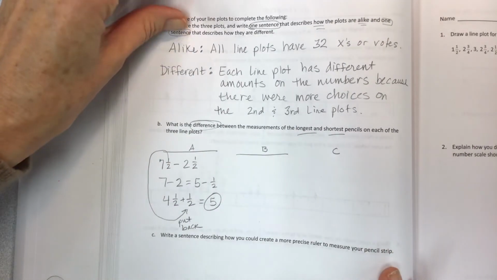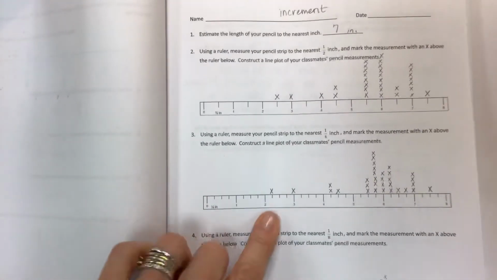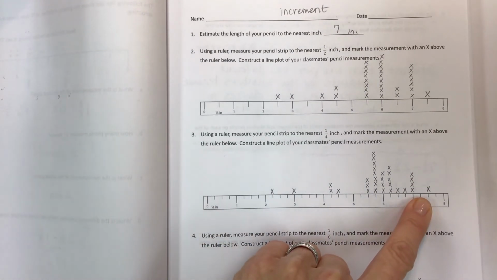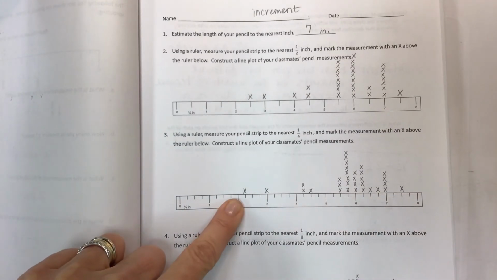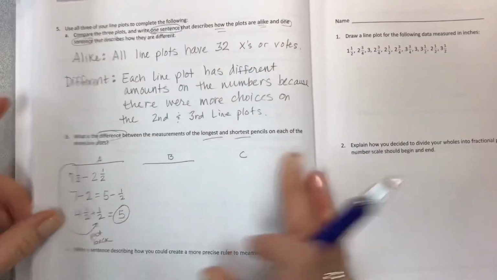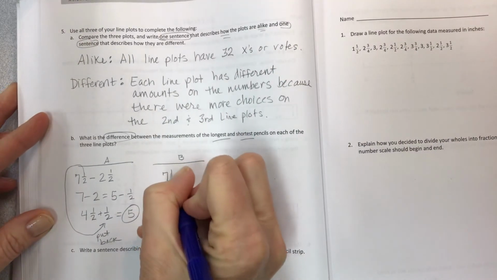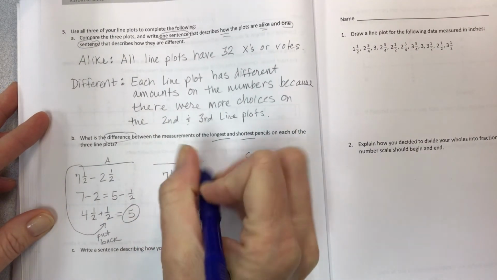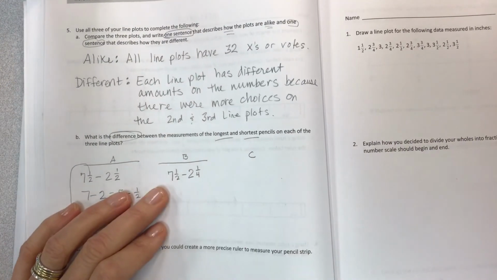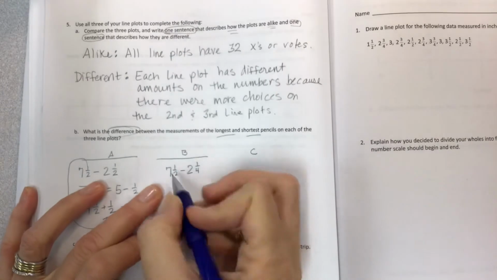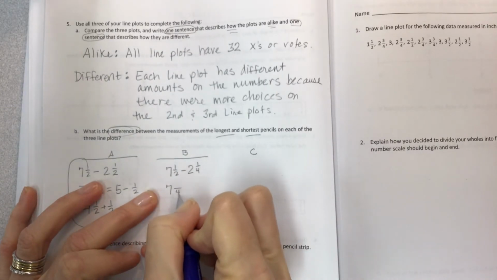Now let's see if that changes for B. Instead, we still have 7.5. Remember, my super tall pencil is going to keep us here at 7.5, but the lower number changed to 2 1/4. 7.5 minus 2 1/4. Now this time we have to have a common denominator, so make this 1/4.